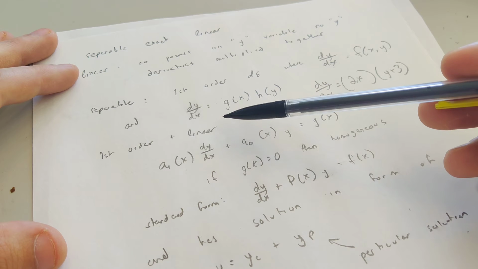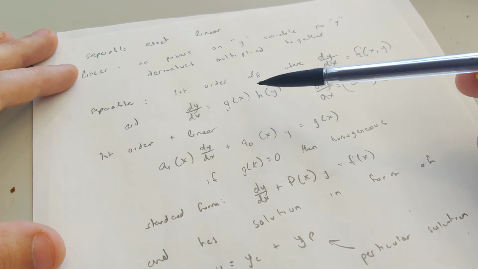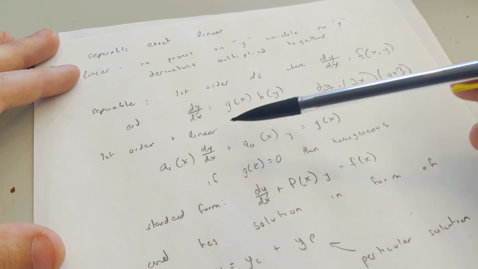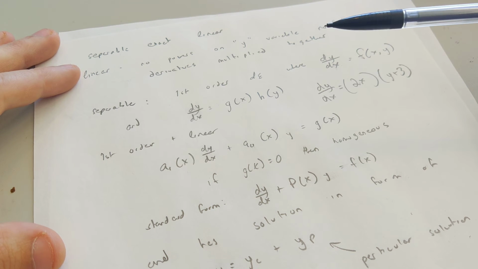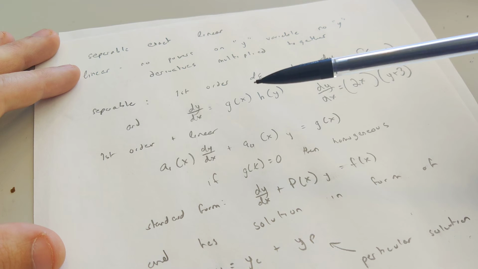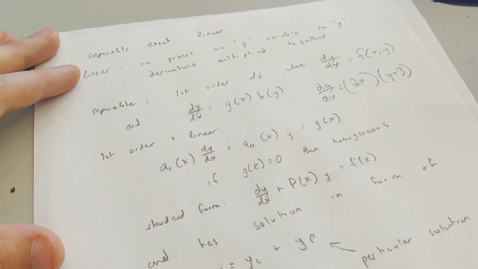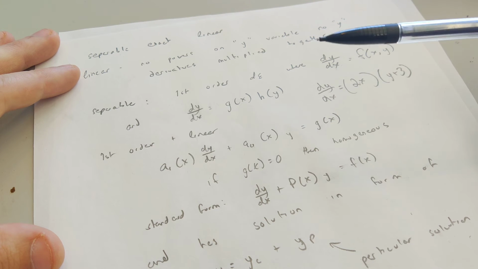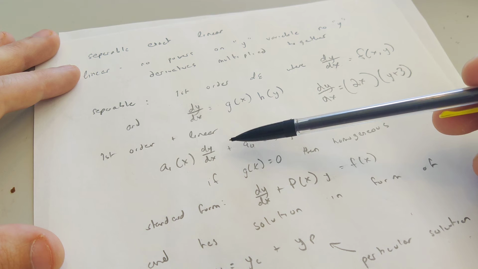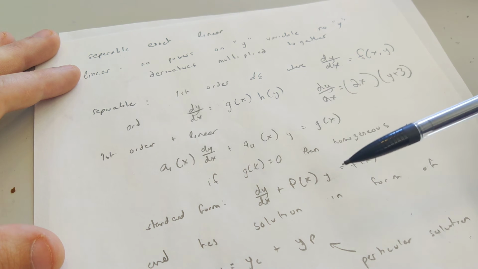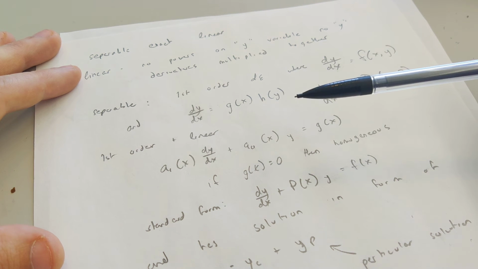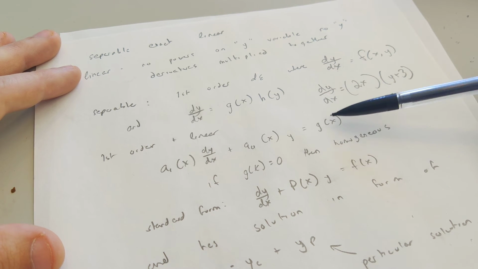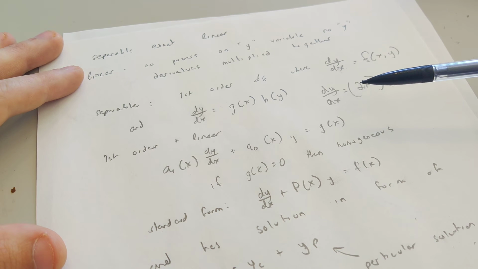Looking at first-order linear equations, the general form is written here. This is the general form, where you have a constant, you have a function of x multiplied by the first derivative of y with respect to x plus a separate function of x times the function y, equaling a function of x.